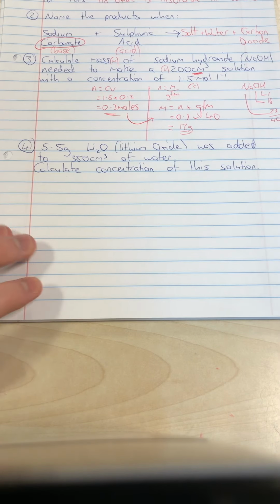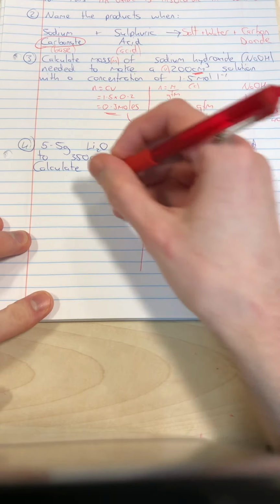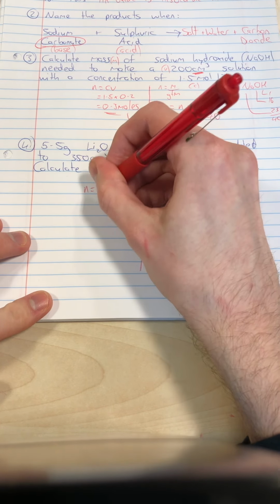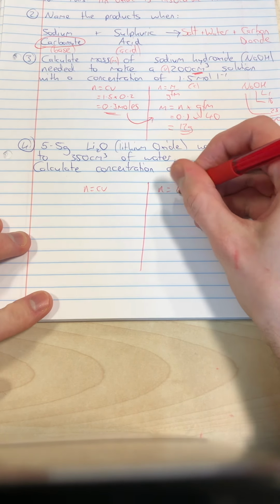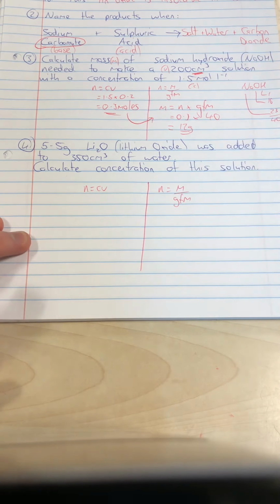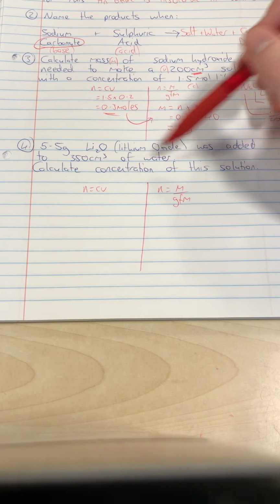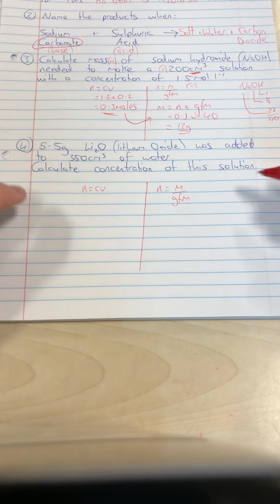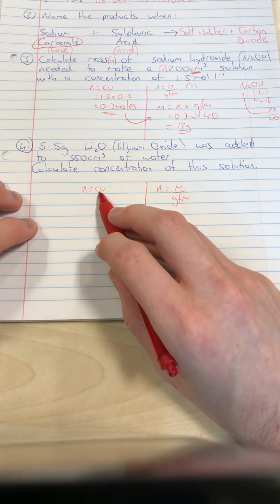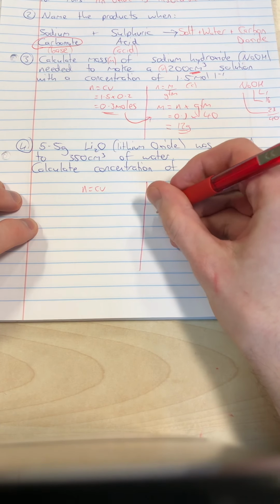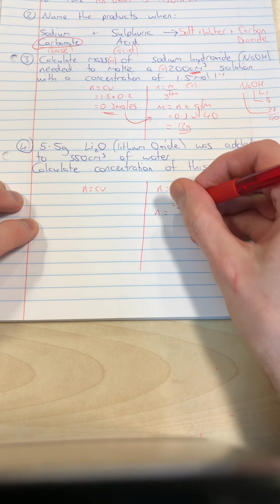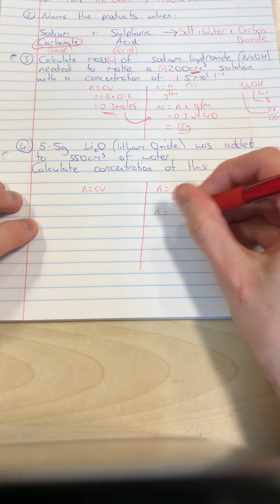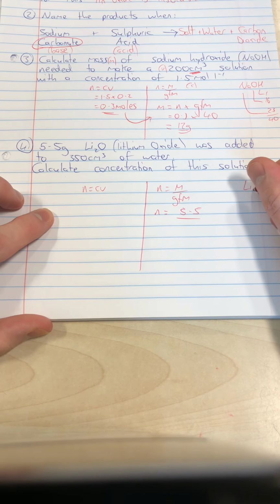This one, very similar, split your page, get your 2 headings, N equals CV, N equals M over GFM. Okay, so 5.5 grams of lithium oxide was added to 350 centimetre cubed, calculate the concentration. So we can't use this one because we don't have the concentration, but we've got a mass, so we can use this one. So our mass is 5.5. GFM we can always calculate.